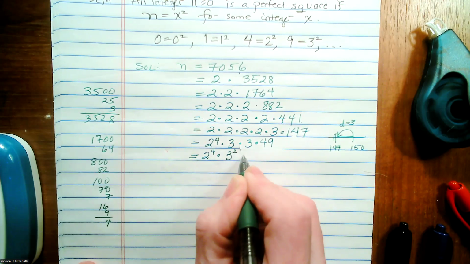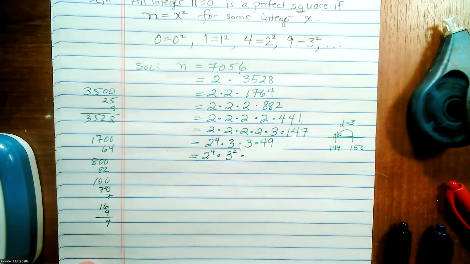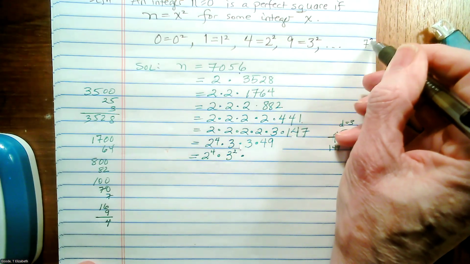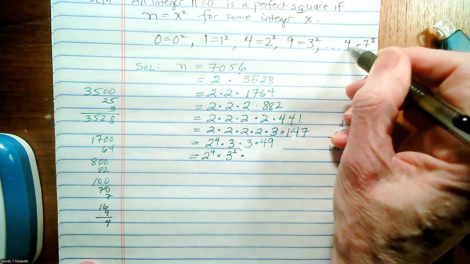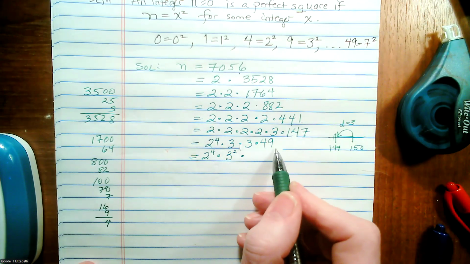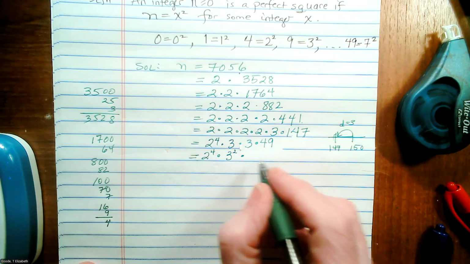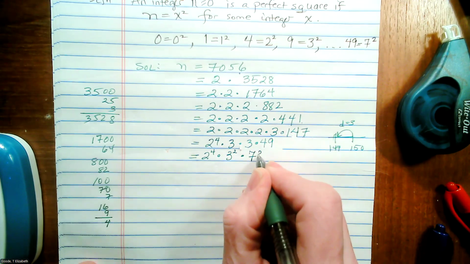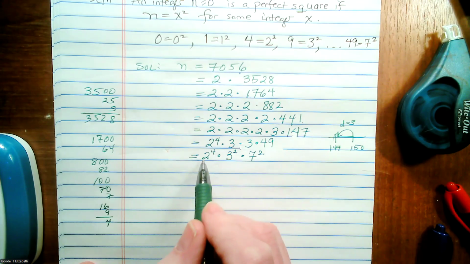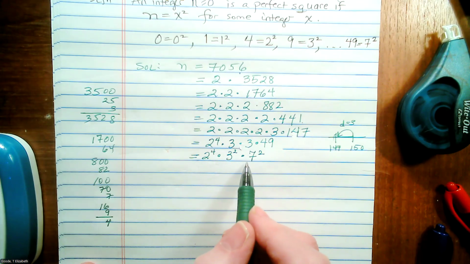You should know this one because it's a perfect square. What is 7 squared? 49. All right. 5 doesn't divide in there, and 3 doesn't divide because 4 plus 9 is 13. This is 7 squared. So we're done because we can't break these down any further. We got 4 copies of 2, 2 copies of 3, and 2 copies of 7.